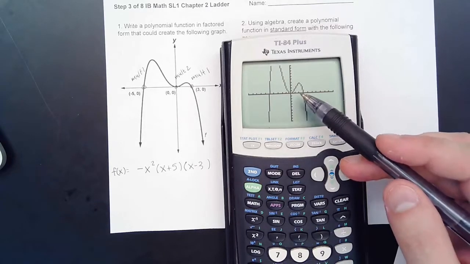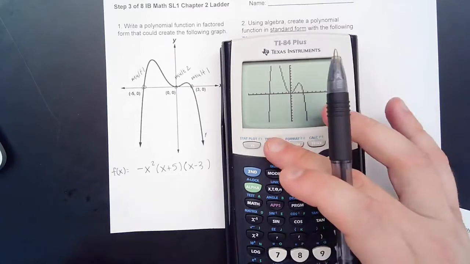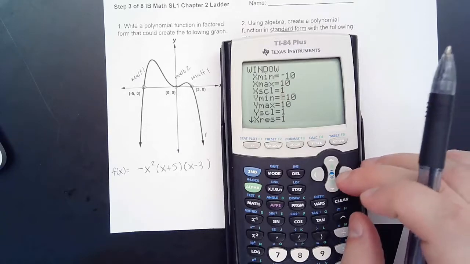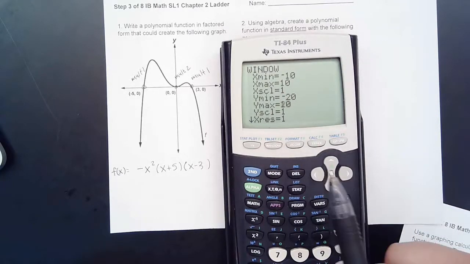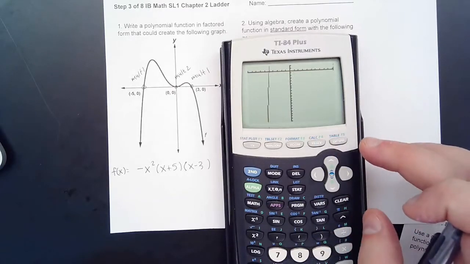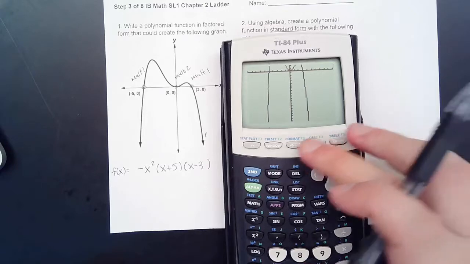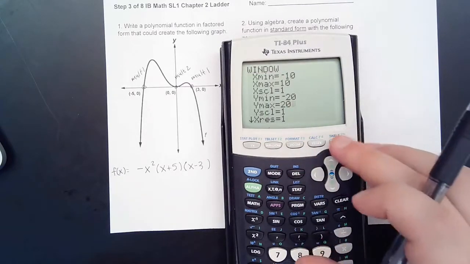Again, if I were to zoom out of this window or change it so our y values were a little bit farther out, like negative 20 and 20, something happened here. 20, not 2. Let's graph that again.